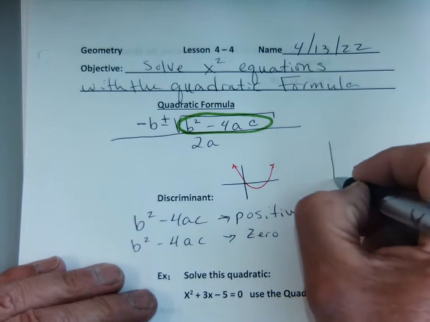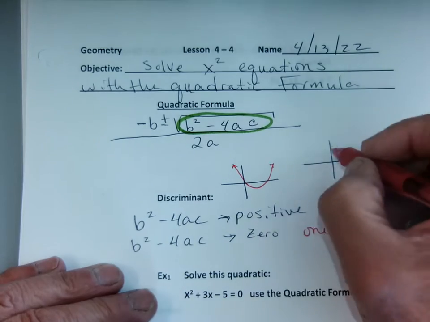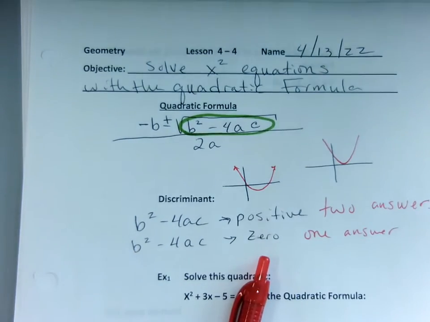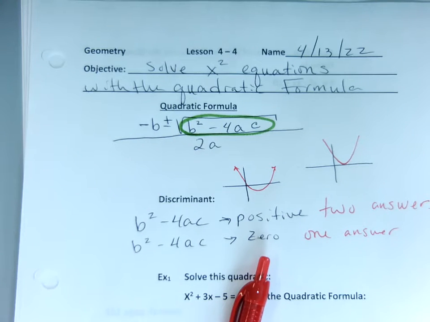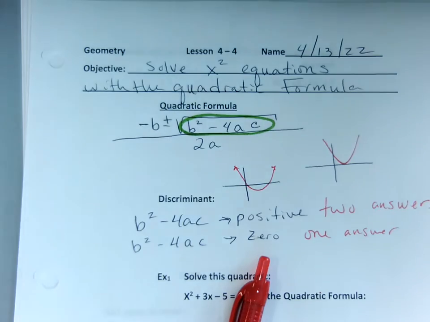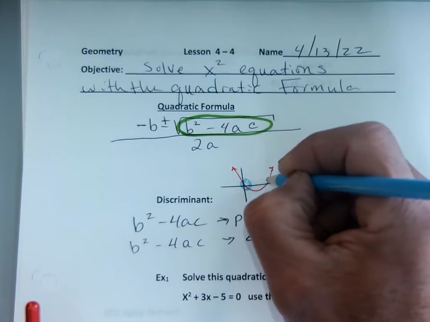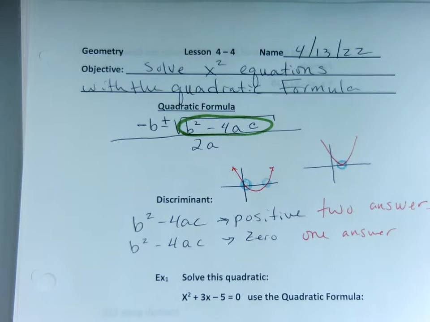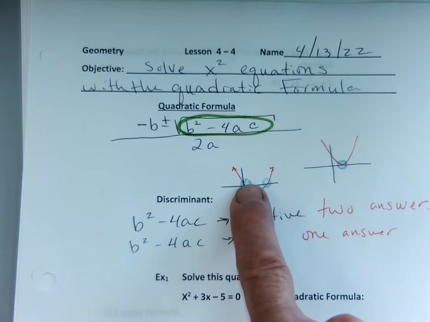An example of that, if we were to graph this, would be something like this, where the parabola touches and goes back up. Because our answers are where it crosses the x-axis, okay? So here and here are answers. Here the answer happens twice. So we're looking for the x-intercepts.